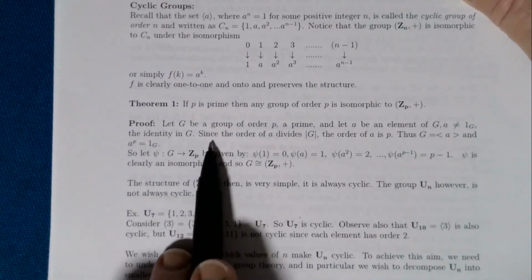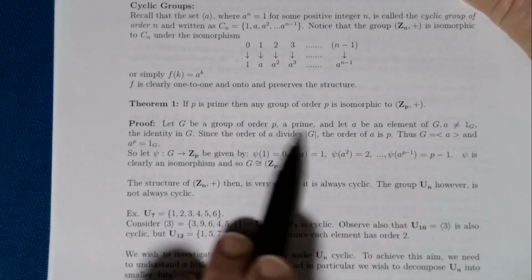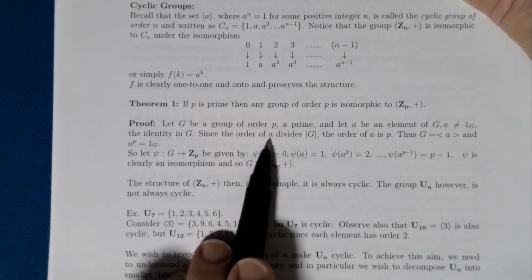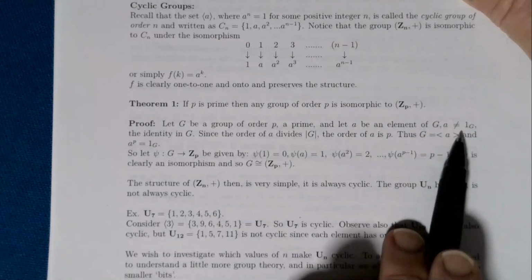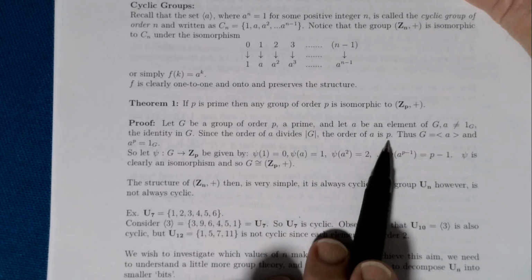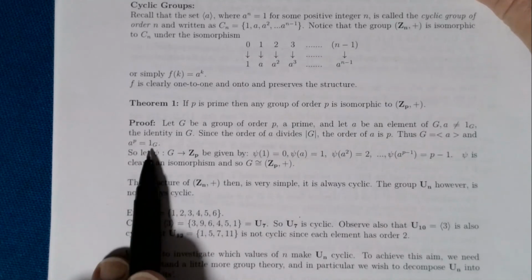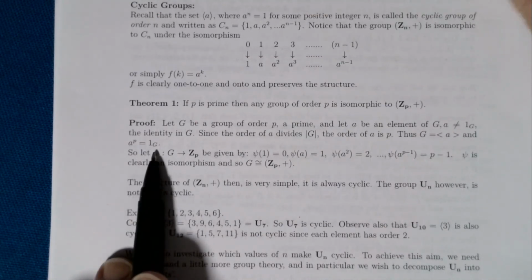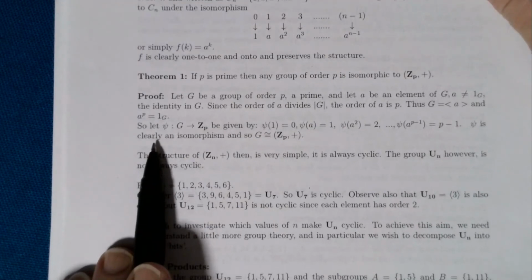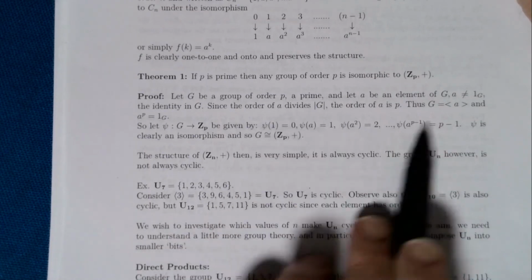Now, since the order of a divides the order of G, and this G has order p, the order of a is either 1 or p. It can't be 1 because we said a wasn't the identity, and that means the order of a is p. That means G is simply the thing you get by taking all the powers of a, and a to the p is going to be the unit element in the group. So that tells me that any group of prime order can be written as a cyclic group.